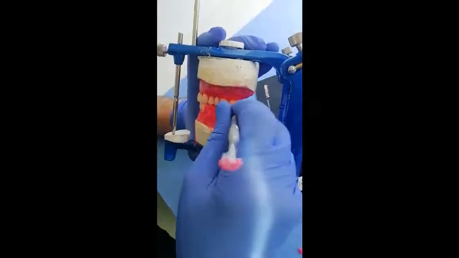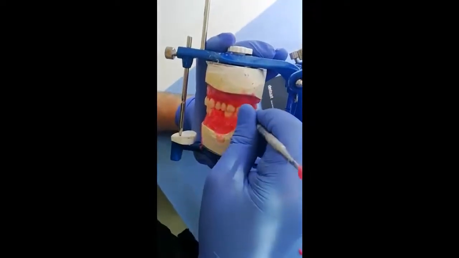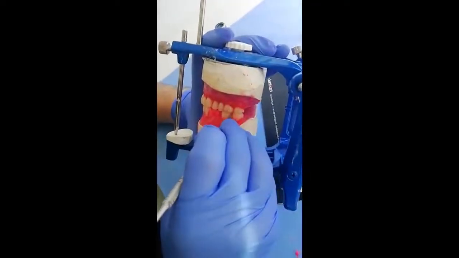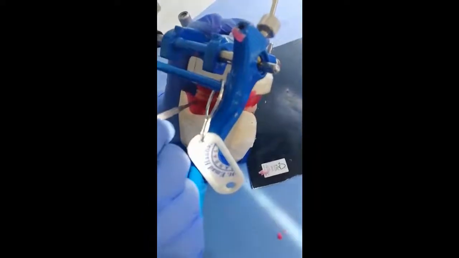Now, as long as the wax is still soft and warm, we can do minor adjustments, and you have to observe the occlusion from the lingual side.